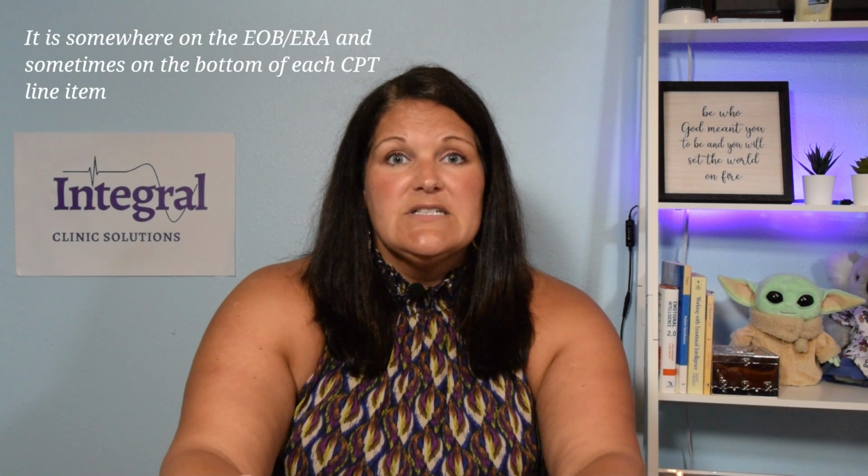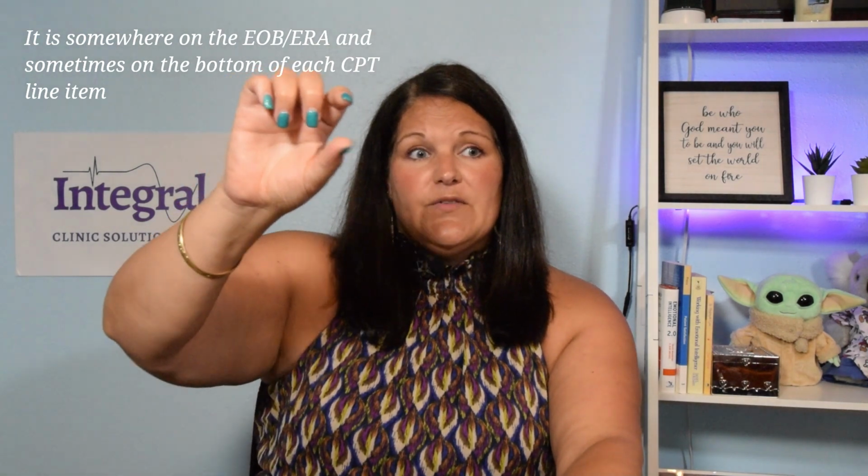Now, CAS codes are going to be on all the claims, and they're going to be at each line item. The other thing that you can have is what is called a Remark code. A Remark code is oftentimes underneath. The CAS codes will be on there, and it will have a dollar amount associated with it. So it will say like $25 CO45. Okay, $25 was the contractual adjustment. Okay, I get that. Or $20 PR-3. Okay, $20 PR patient responsibility, 3 is copay. Okay, $20 was patient copay responsibility. It will have an amount associated with those CAS codes. A Remark code will not.